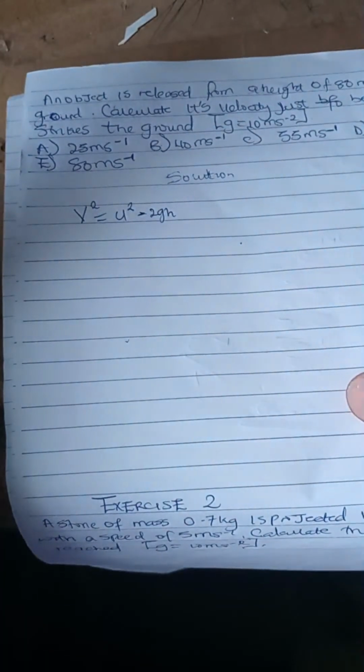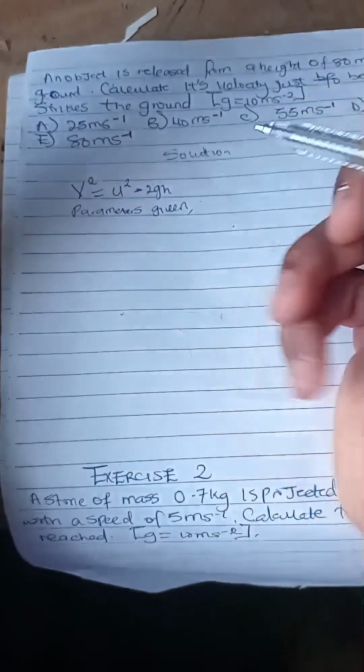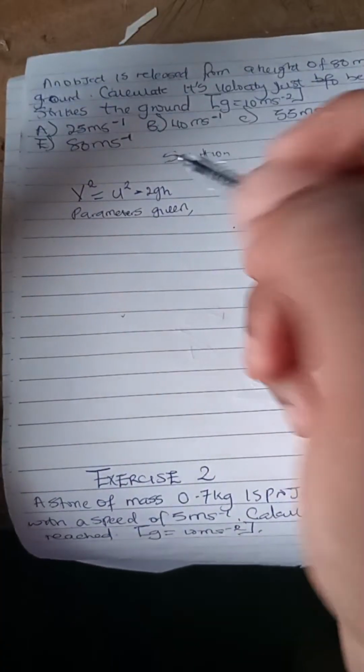The formula for solving... parameters given.